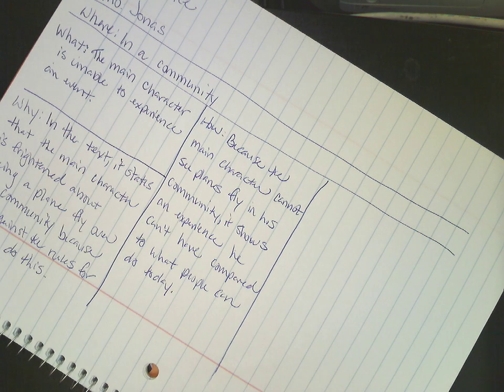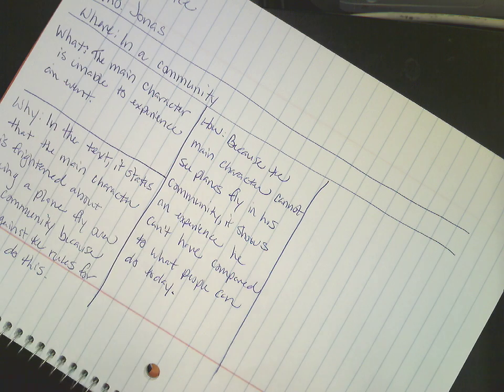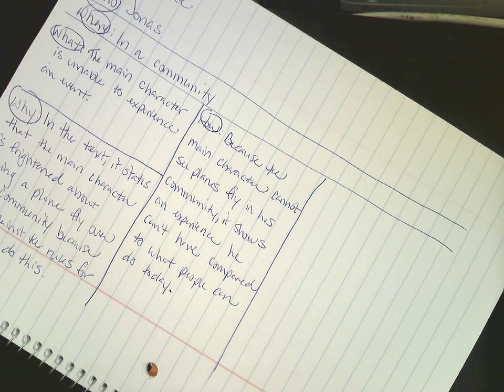So that can be one way of saying this. So because the main character cannot see planes fly in his community, it shows an experience he can't have compared to what people can do today. And that can be a nice, simple way of saying it.